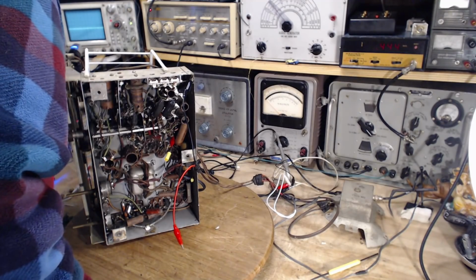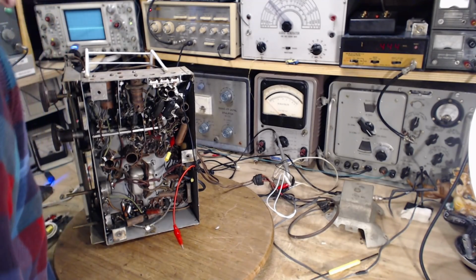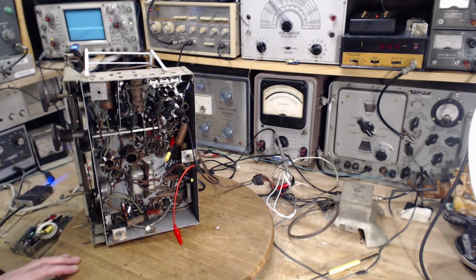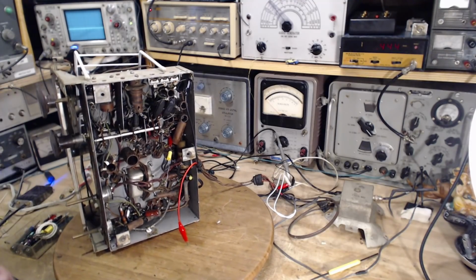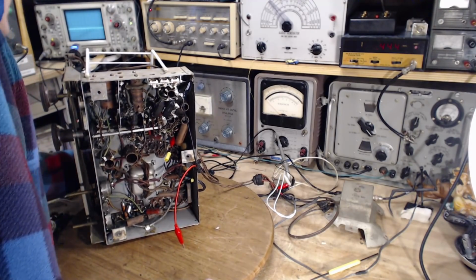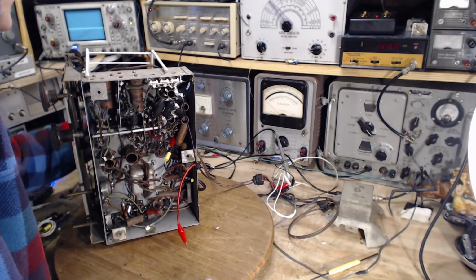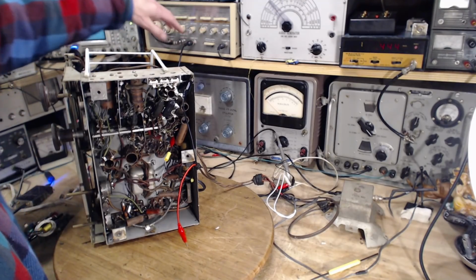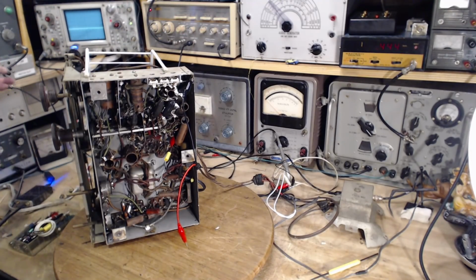Everything else is the same as it was, except I took the light bulbs out of the radio at this point. So I think we're ready to go. Okay, we'll switch on. The output of this signal generator is going nowhere. It's just an open wire on my bench now. Here we go. Start them up.